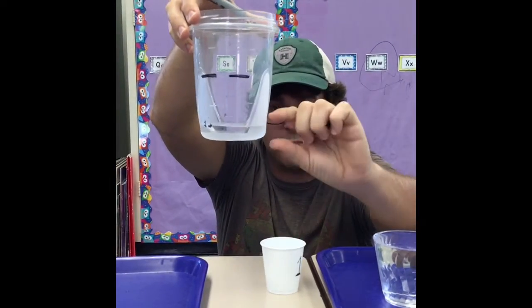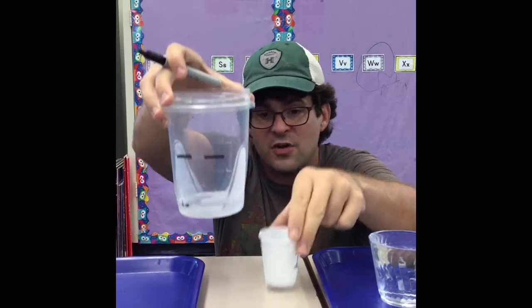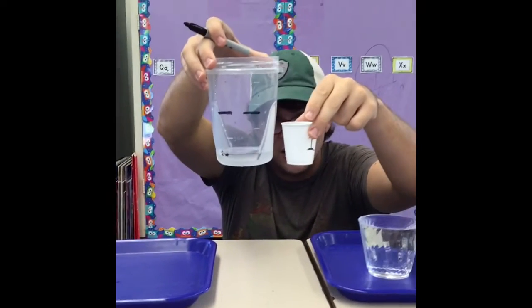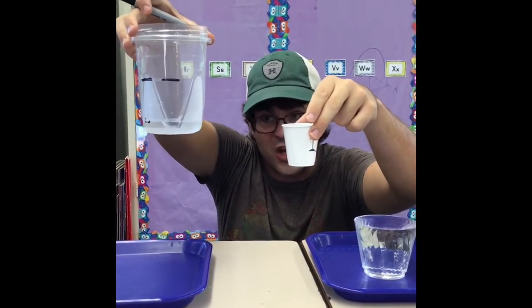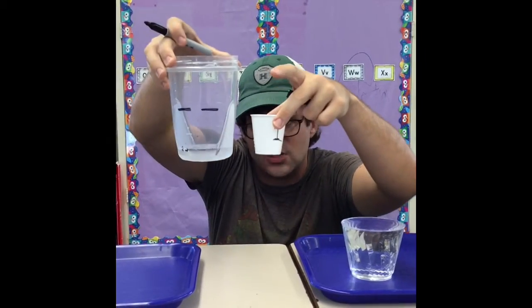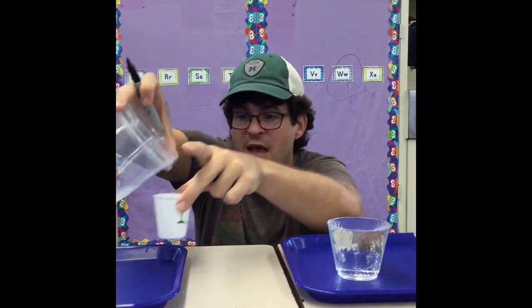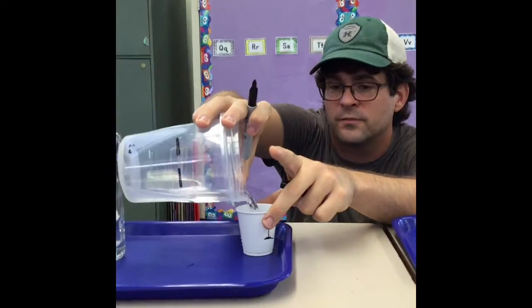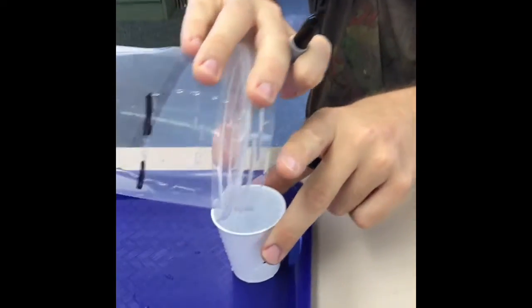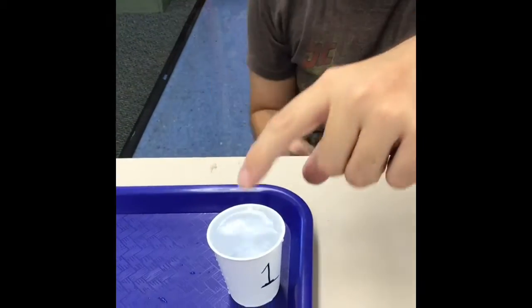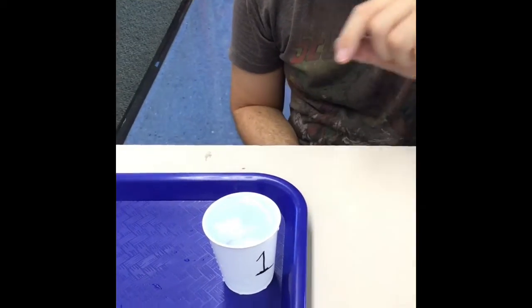Okay, it filled it up to there. Now notice it doesn't go up as high, but that's because this is a way thicker cup. It's wider than this little guy. If I dump this right back in here, guess what? It filled it all the way right back up to the top. And that's how far it went up on that first one.